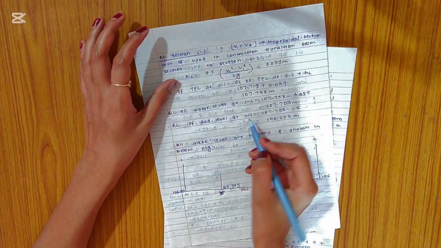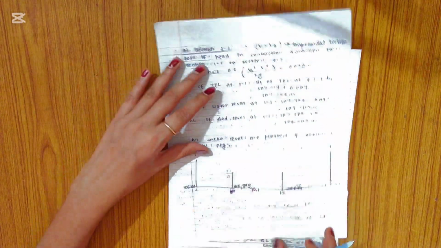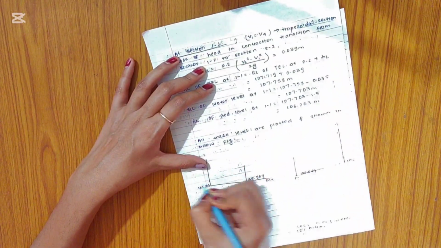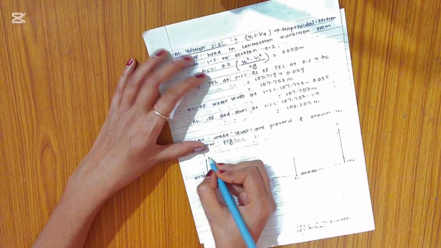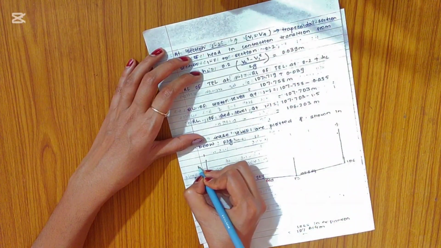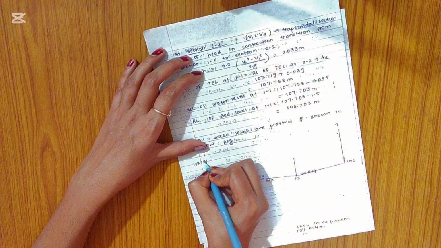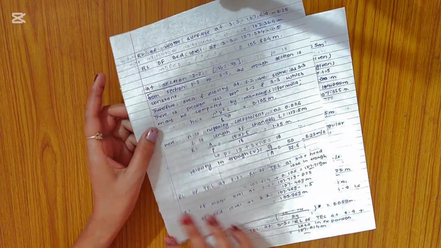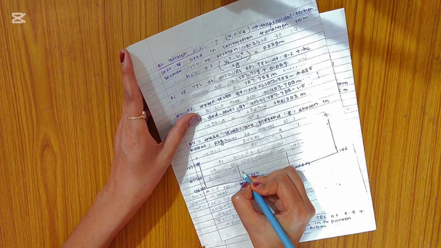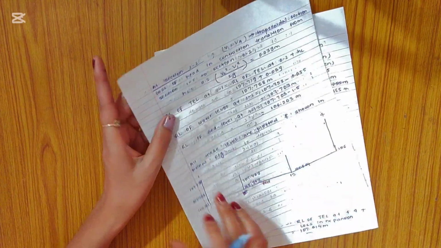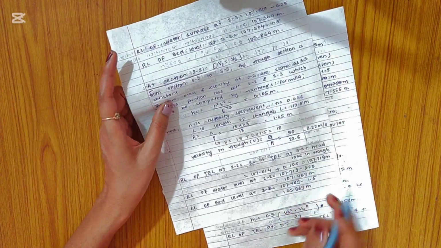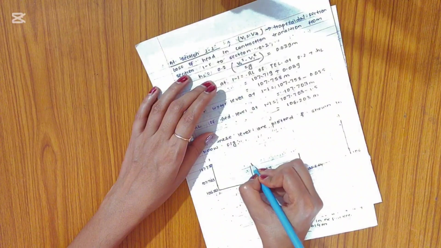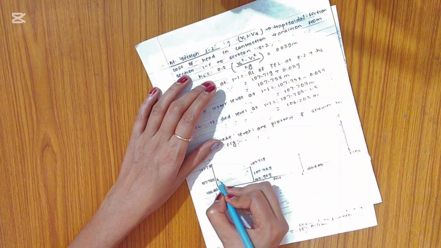Now for the water level. So for the water level we have at section 1, 107.703, and the total energy level is 107.758. Now at section 2 the water level is 107.469, and the total energy level is 107.719.